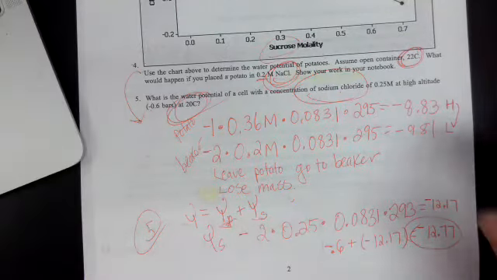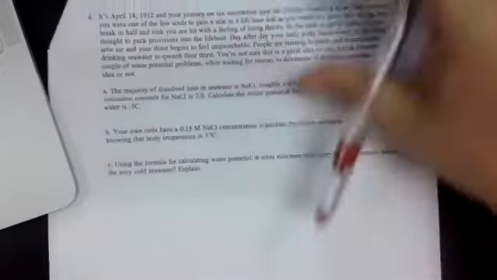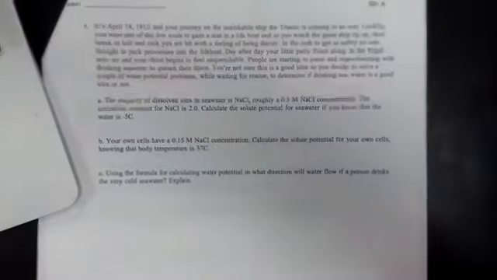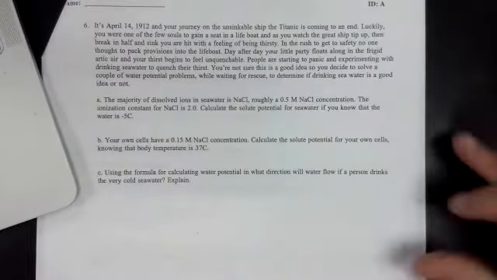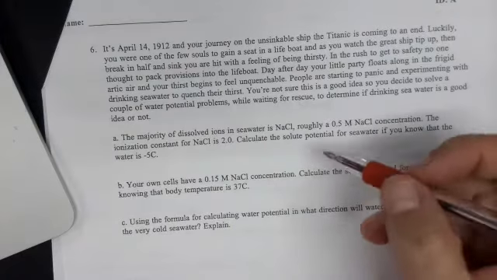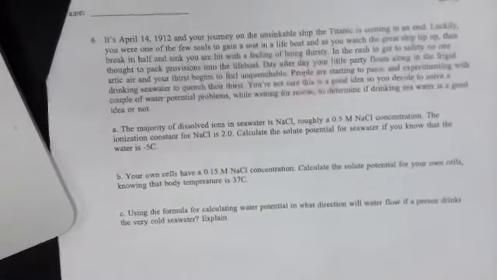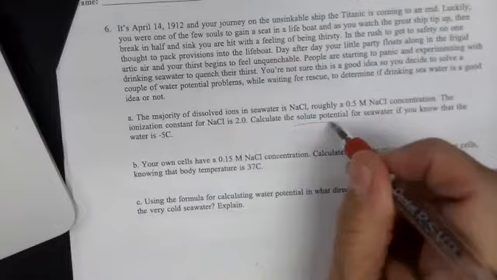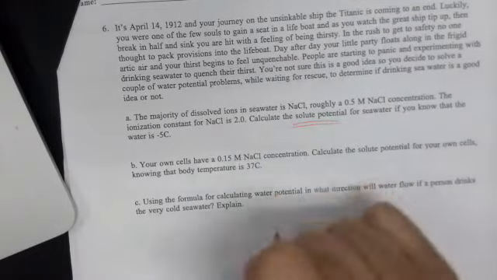All right, good. All right, last problem here is about the Titanic. Let me see if I can zoom in so that's a little sharper. Okay, so we need to figure out the water potential or the solute potential of the seawater first.